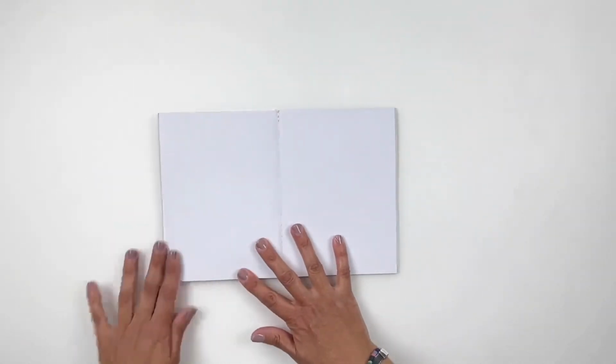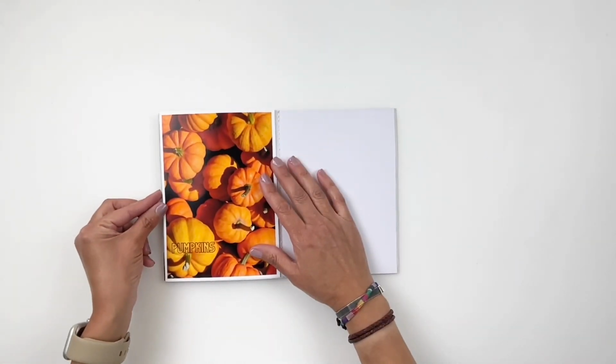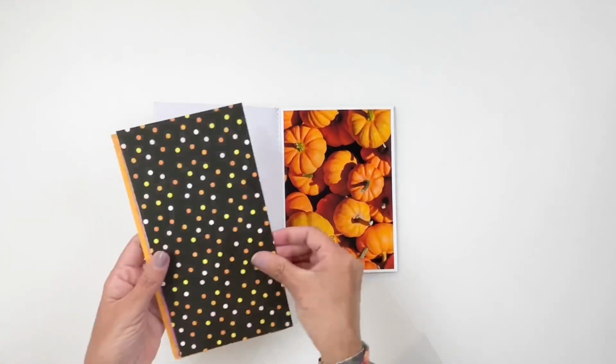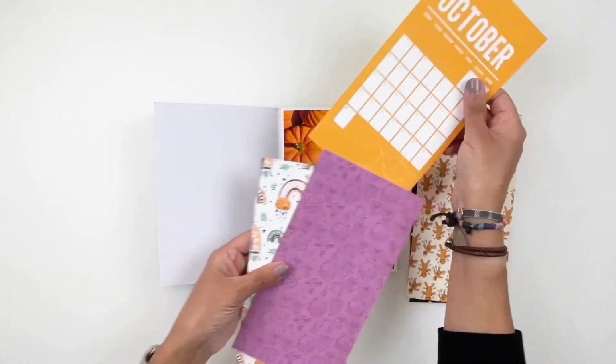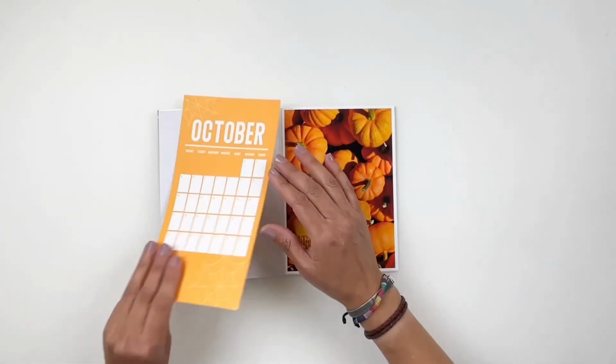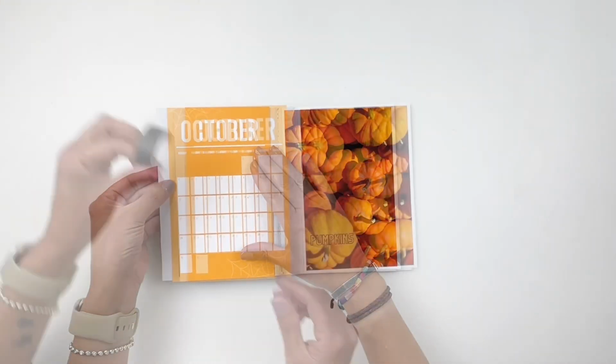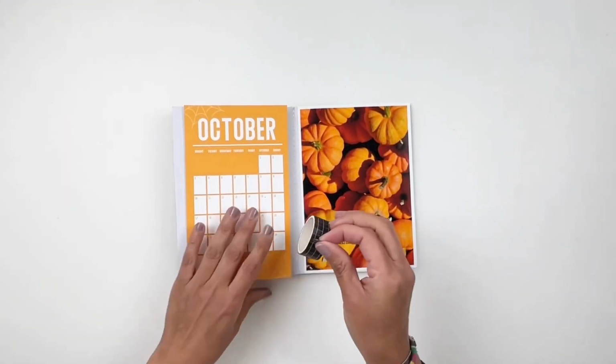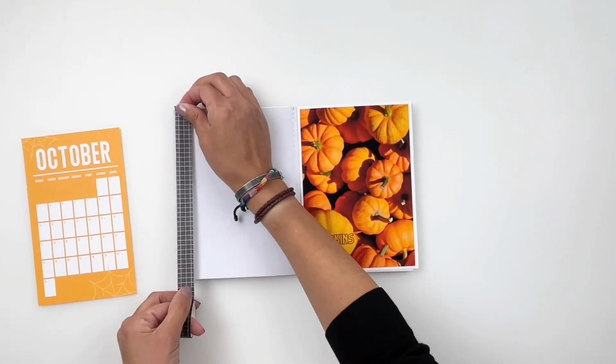So for day 25, I decided to document this beautiful photo of pumpkins. And I remembered having this October paper from the Paper Person shop. I really wanted to use it. This is my chance to use it, because if I don't, it's just going to go in my stash and I would have to wait for next year to use it.